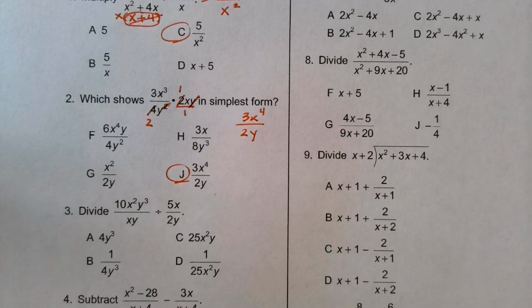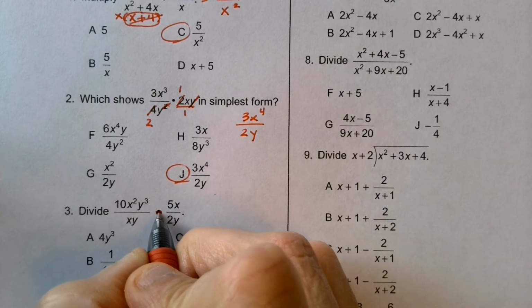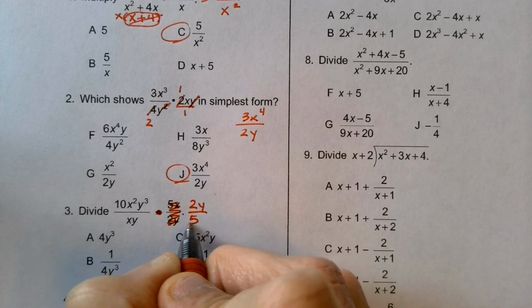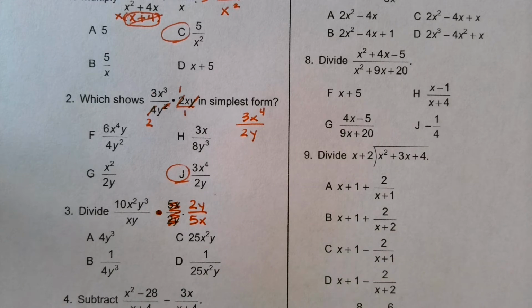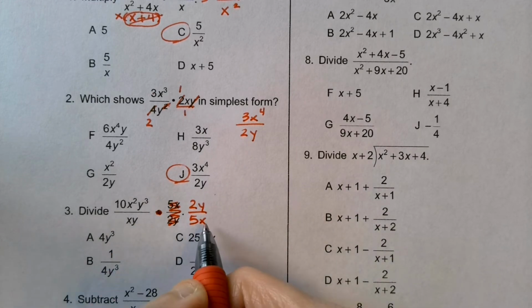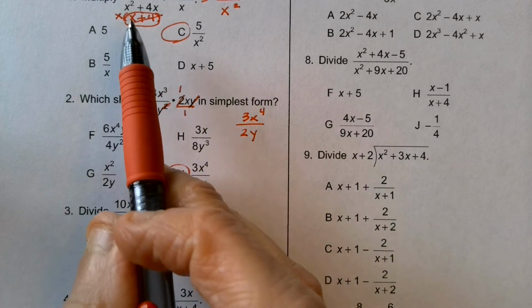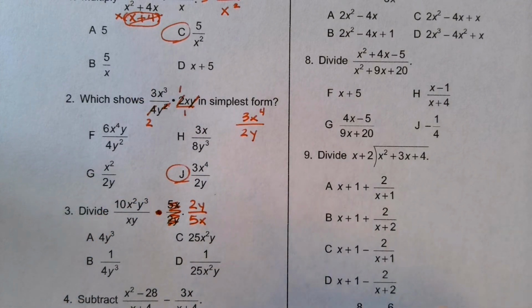All right, the next one, notice it is division, so we are going to change it to multiplication and flip this over. Now we're going to cross cancel. Anywhere on the top, anywhere on the bottom. Notice there's no adding or subtracting, so we don't have to be as careful as we were up there.